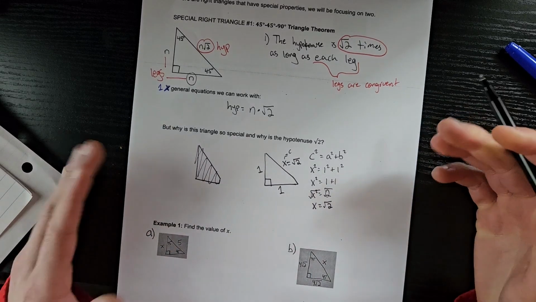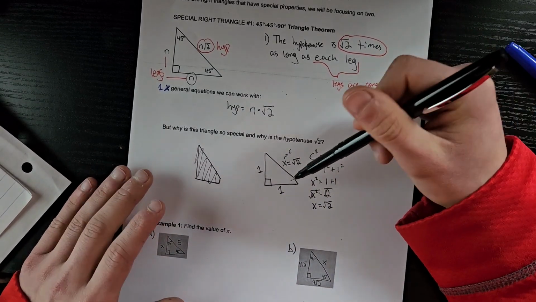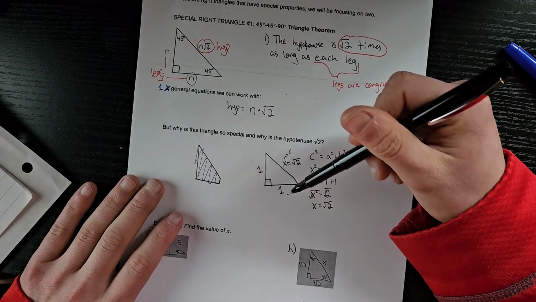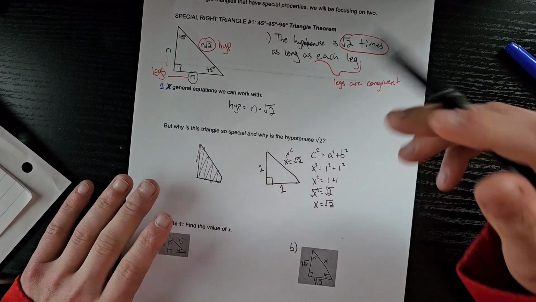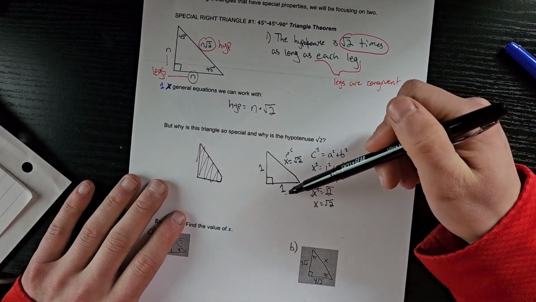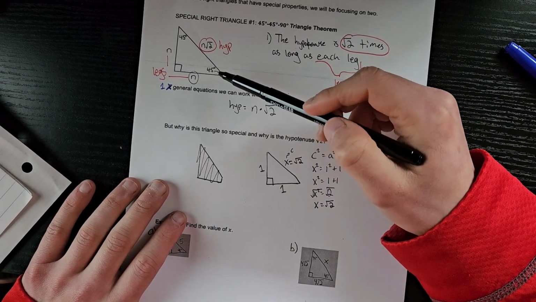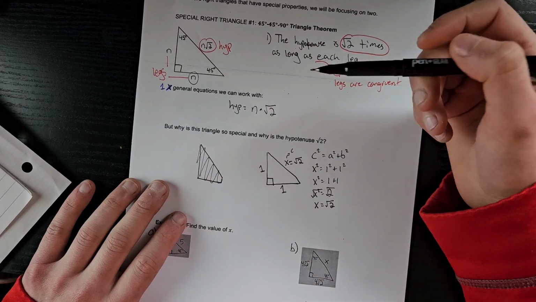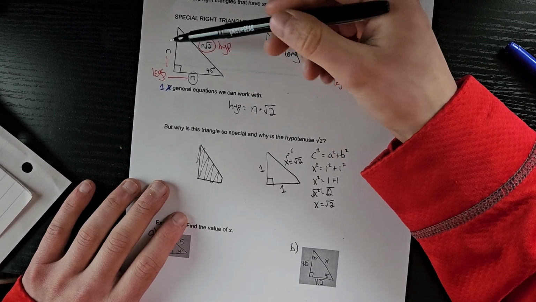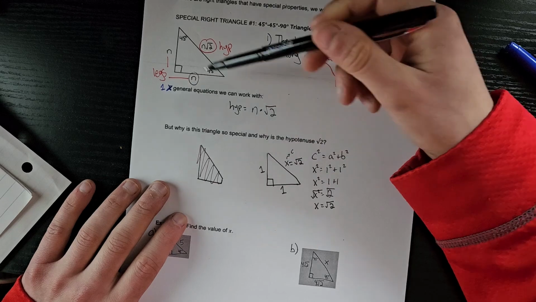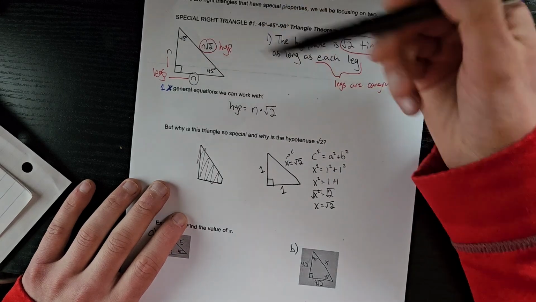So it works out in the end because when we start labeling everything, referencing back the model picture of our triangle itself, with both legs being the same length, we can call those n.